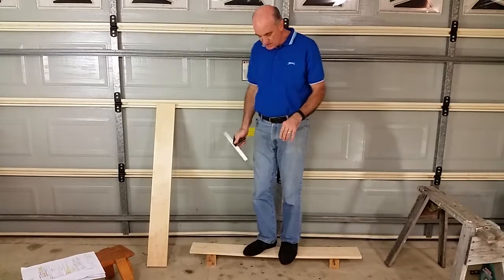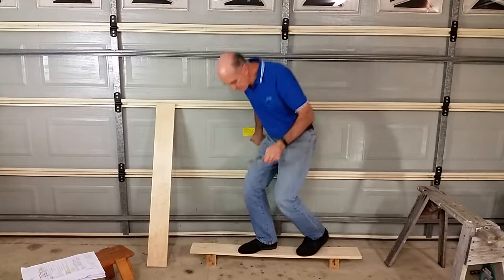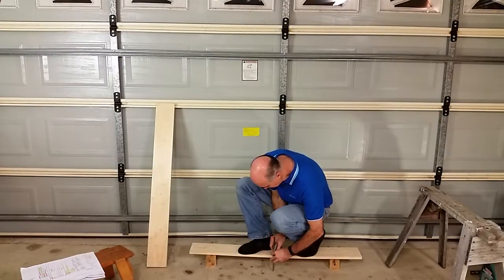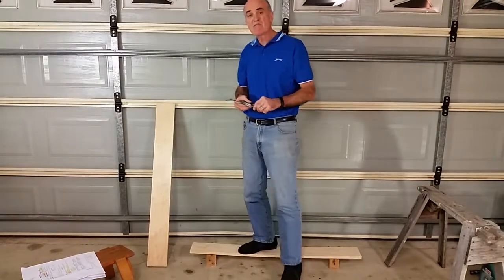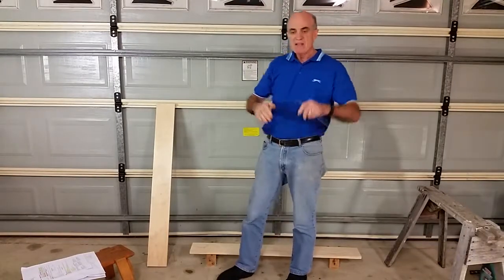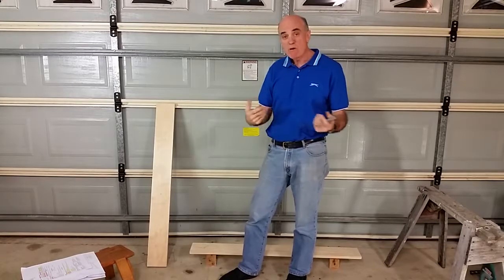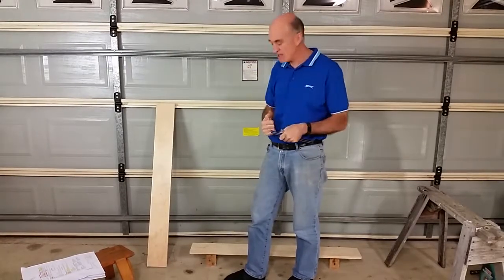If I stand on it, it's starting to bend a little bit. It's now 111 millimeters. So it's actually bent by 10 millimeters, which we refer to as deflection. Deflection tells us how much something has bent.